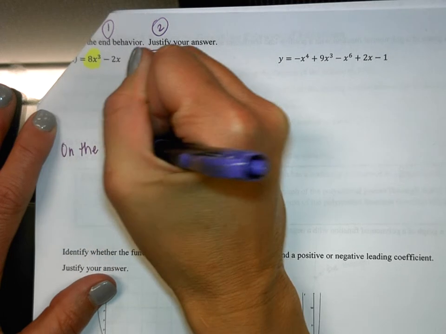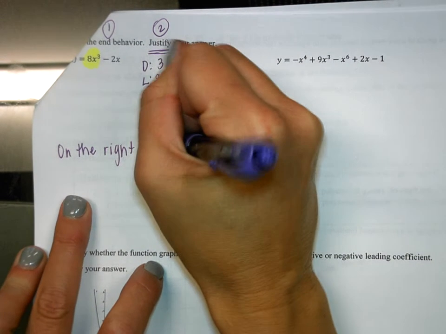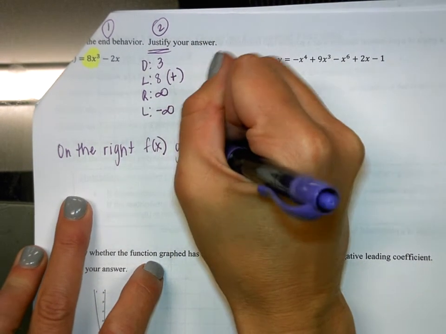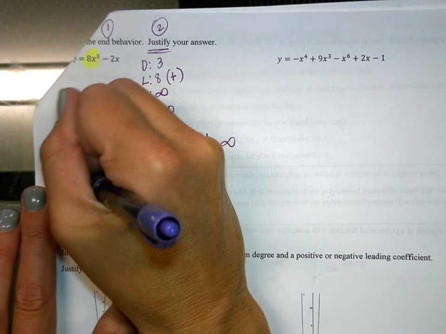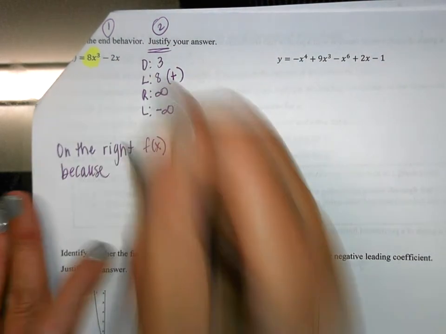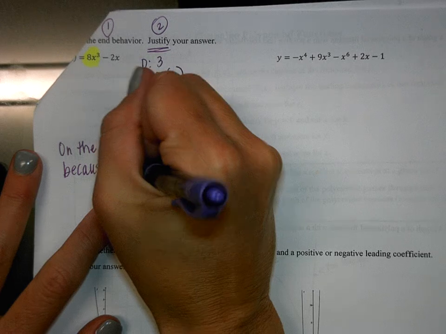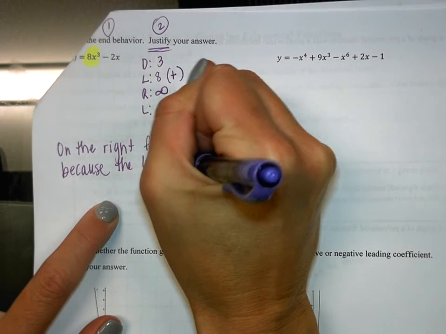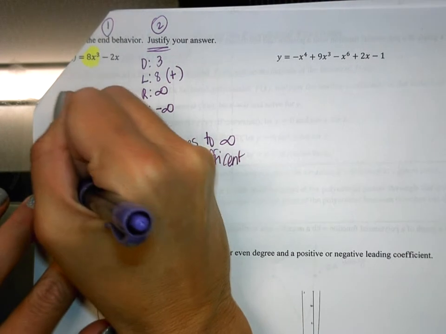On the right, f of x goes to infinity because the leading coefficient is positive. Very good.